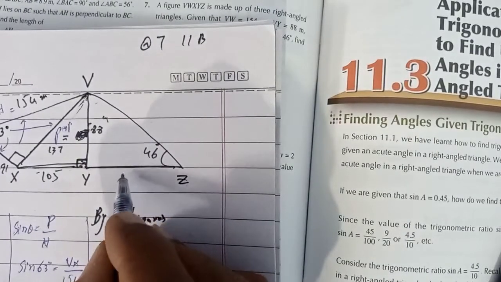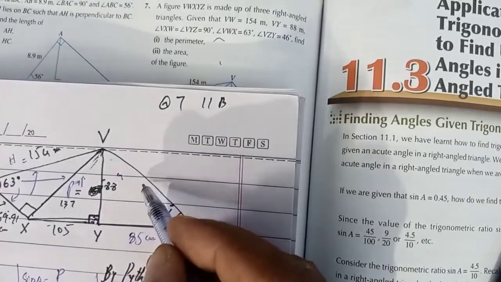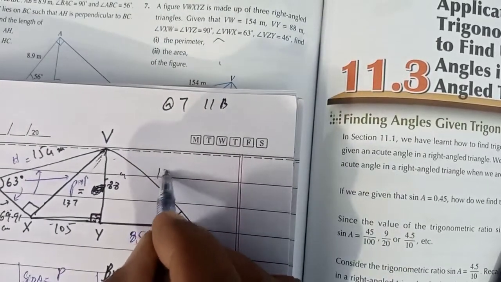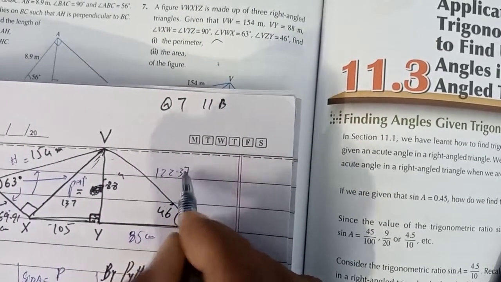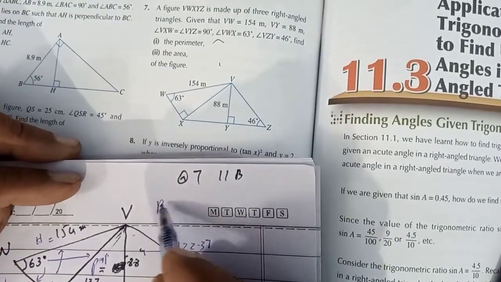You know that this base has value 85 and this side has the value I have just calculated, 122.37. When I add, I will write over here perimeter.